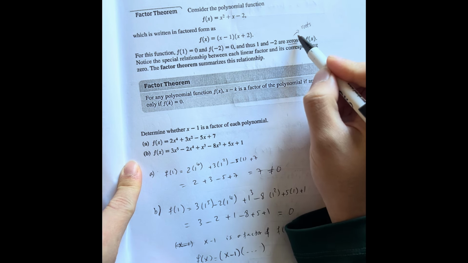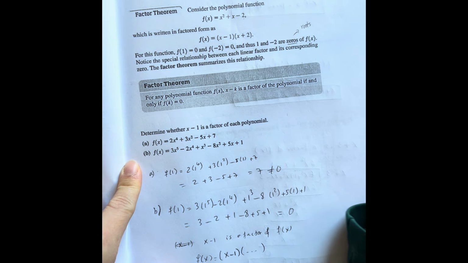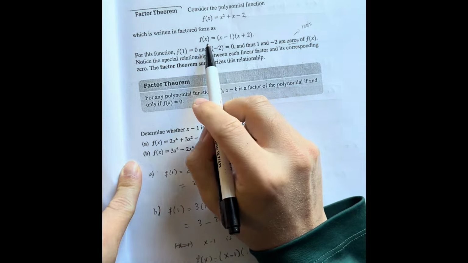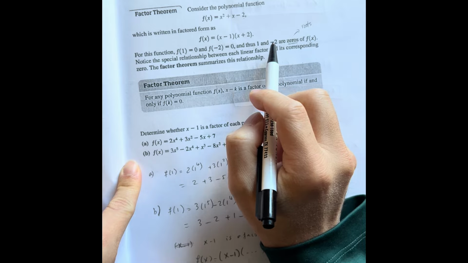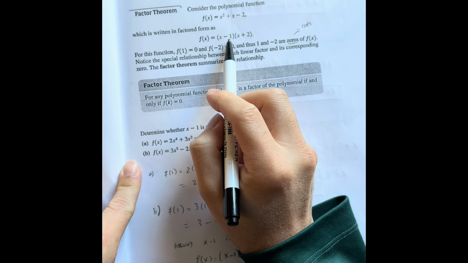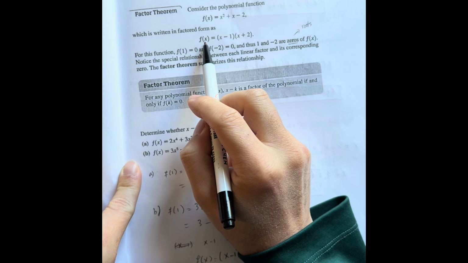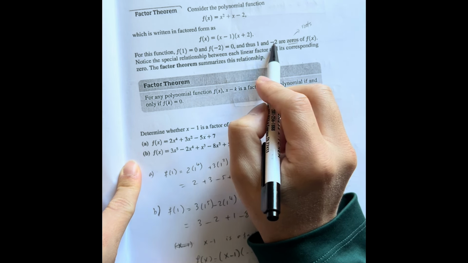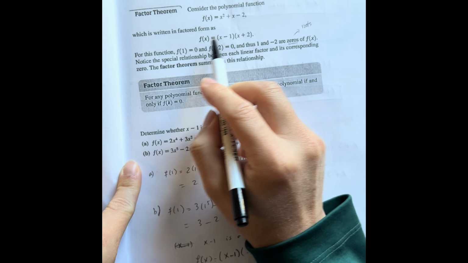Sometimes they are also called roots. That's the same thing. So f of x has these two zeros, and also we can say that x minus 1 is a factor of f of x. X plus 2 is also a factor of f of x.